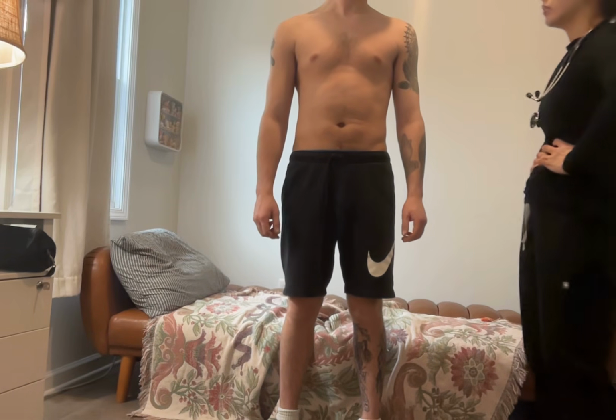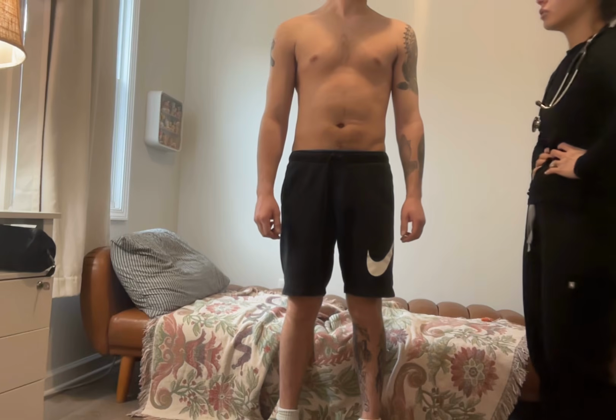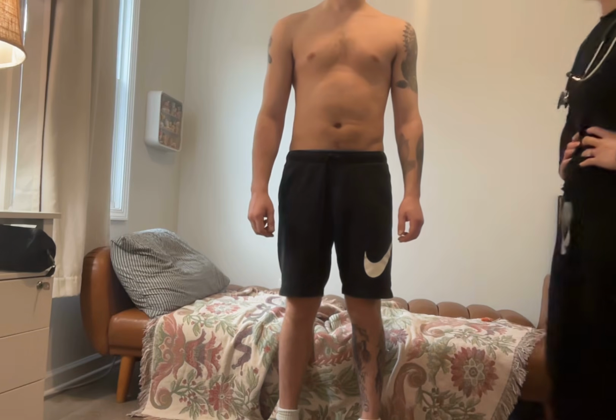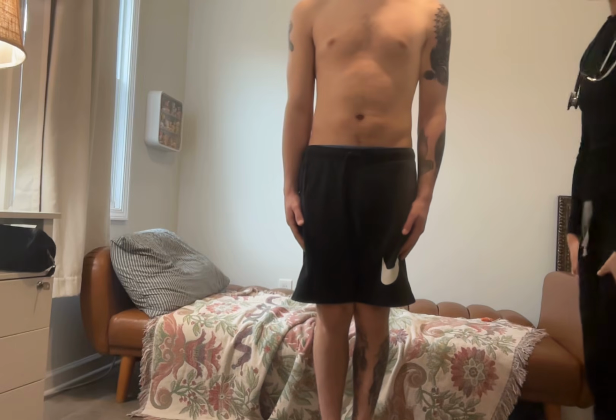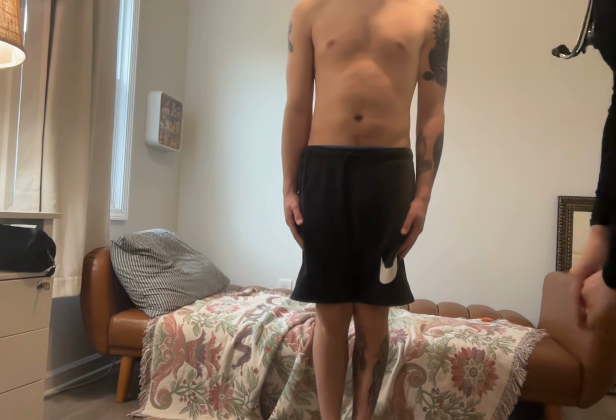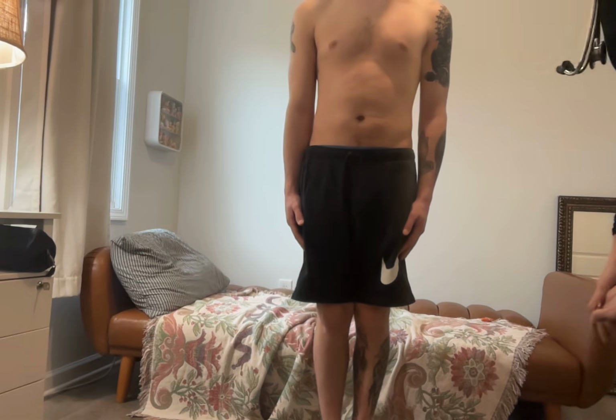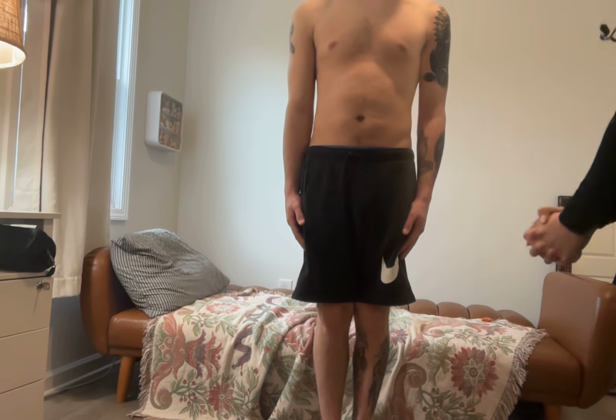So now we are going to be doing the Romberg test. So for this test, I want you to close your eyes, feet together, hands at your sides, and just close your eyes. I'm just going to be noting if the patient is swaying back and forth at all, and I'm not seeing any swaying. Perfect, to be expected, normal findings.